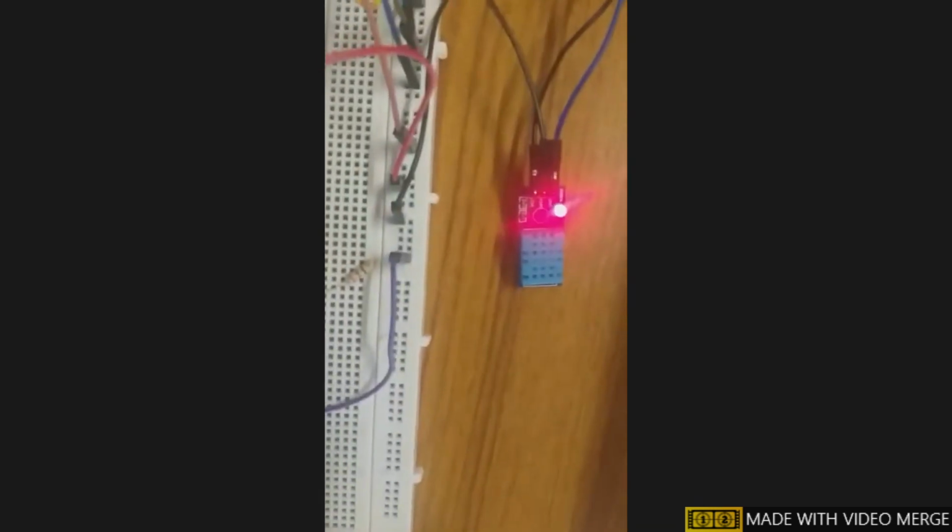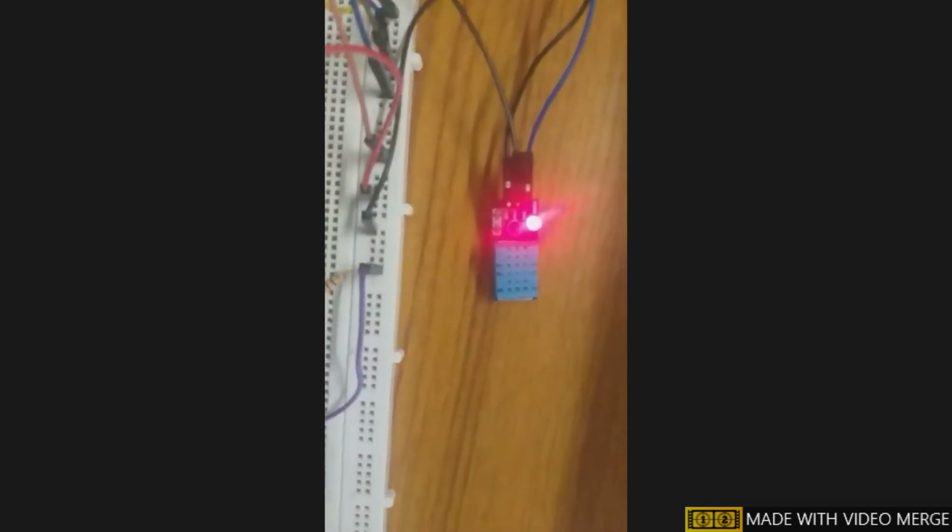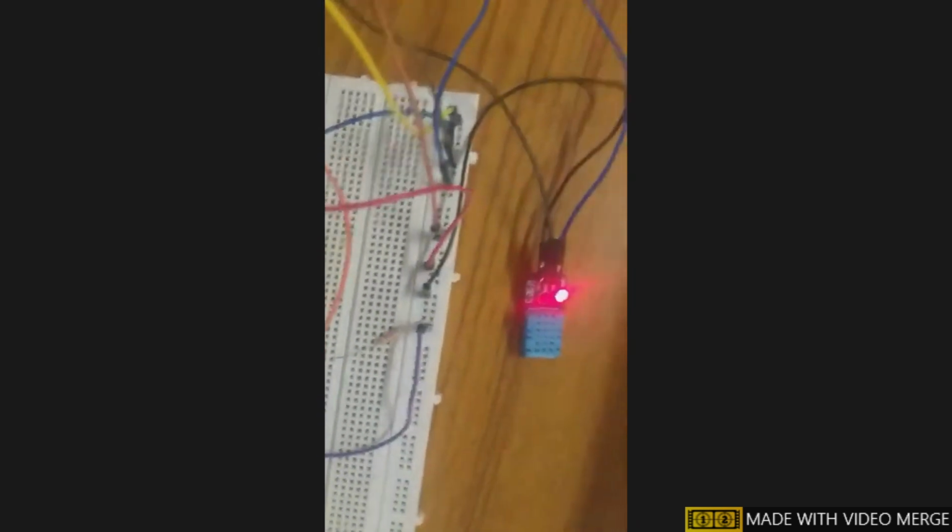Next is the DHT sensor. The DHT sensor has 3 pins: data pin, VCC pin, and ground pin. According to the program, you have to make connections between the Arduino board, LCD, and DHT.